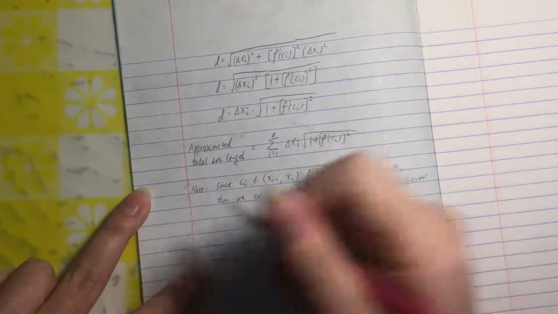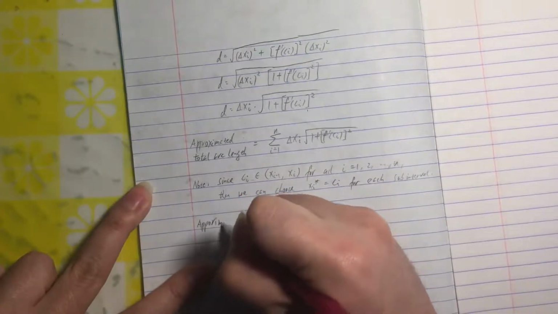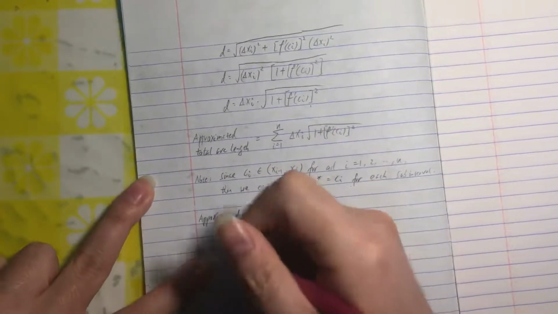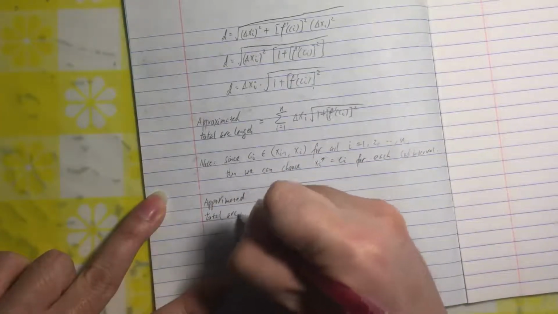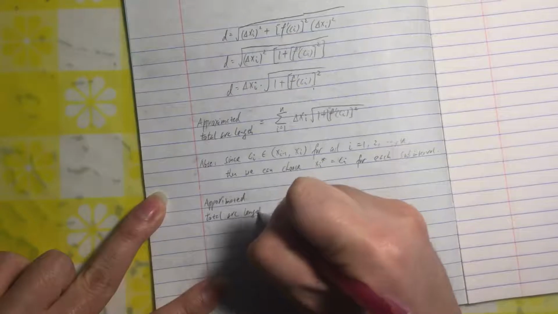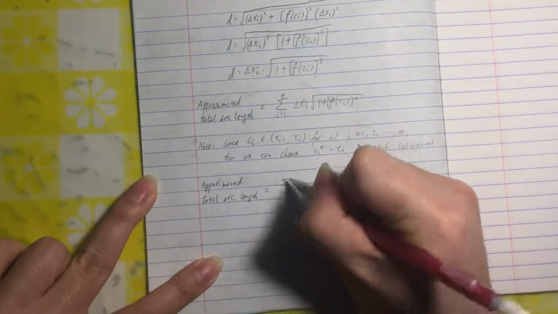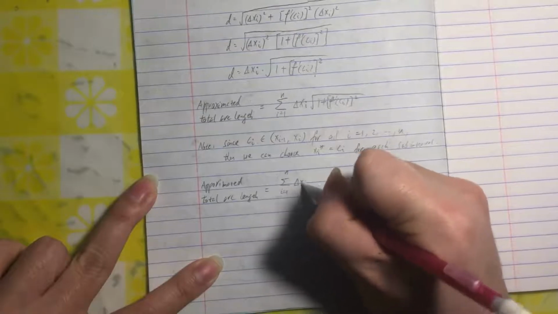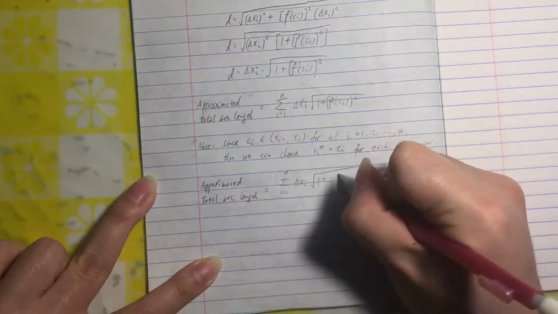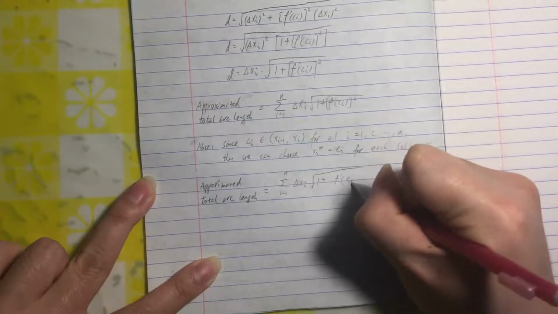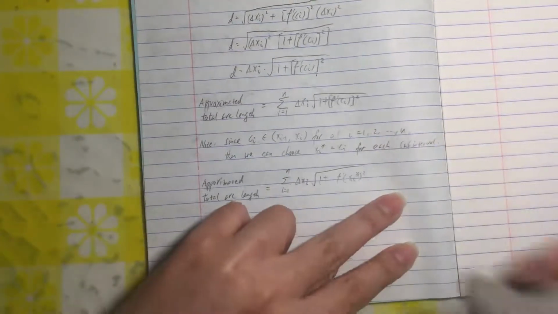So the approximate arc length can be written as the sum i from 1 to n delta Si times square root of 1 plus f prime of Si star square.